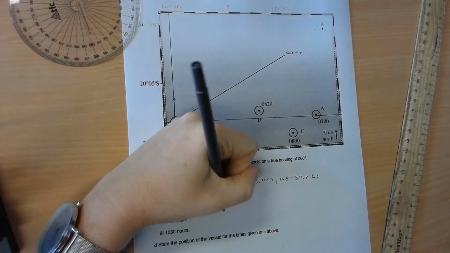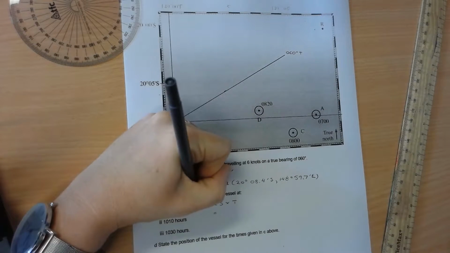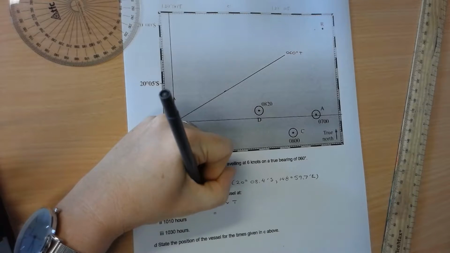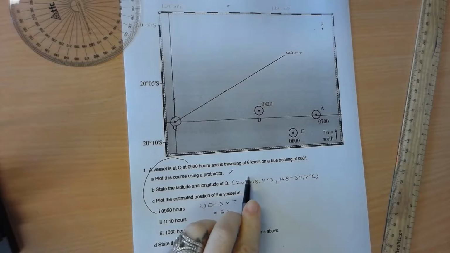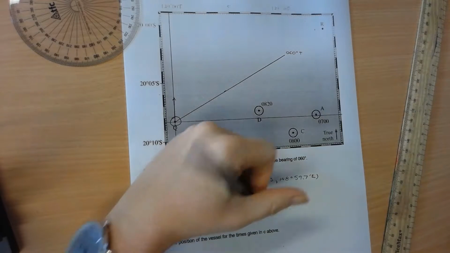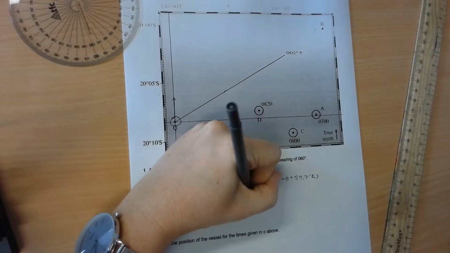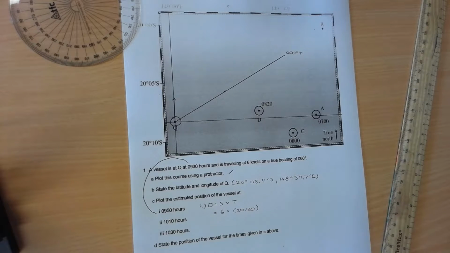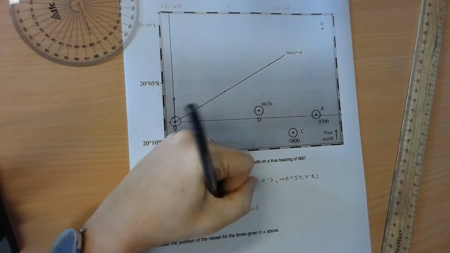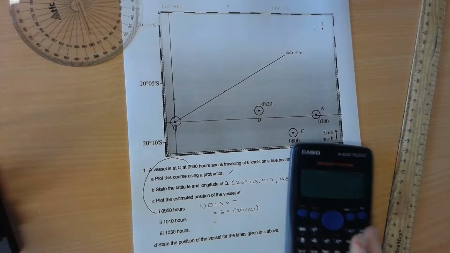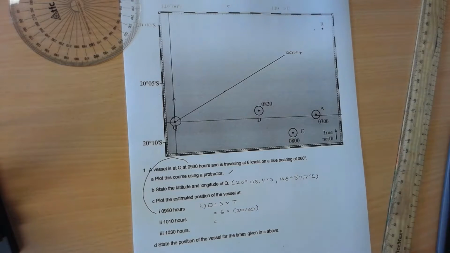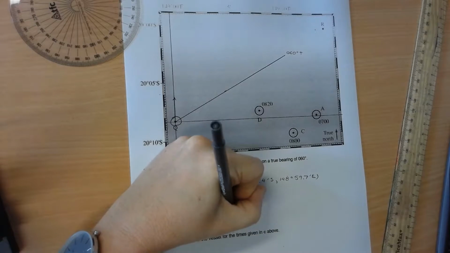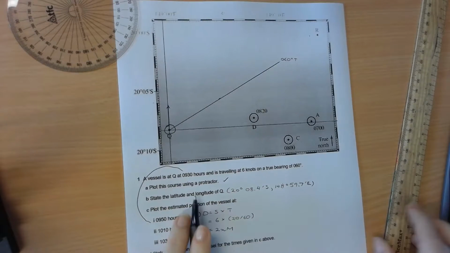Now this is for question 1. So the speed is still 6 knots, because it says that in the question at the beginning, and I times it by the time. Now the time is in fact 20 divided by 60, because 20 minutes has passed over an hour. So if I put that in my calculator, 6 times 20 over 60, the answer is 2 nautical miles. So from 9:30 to 9:50, it's 2 nautical miles.